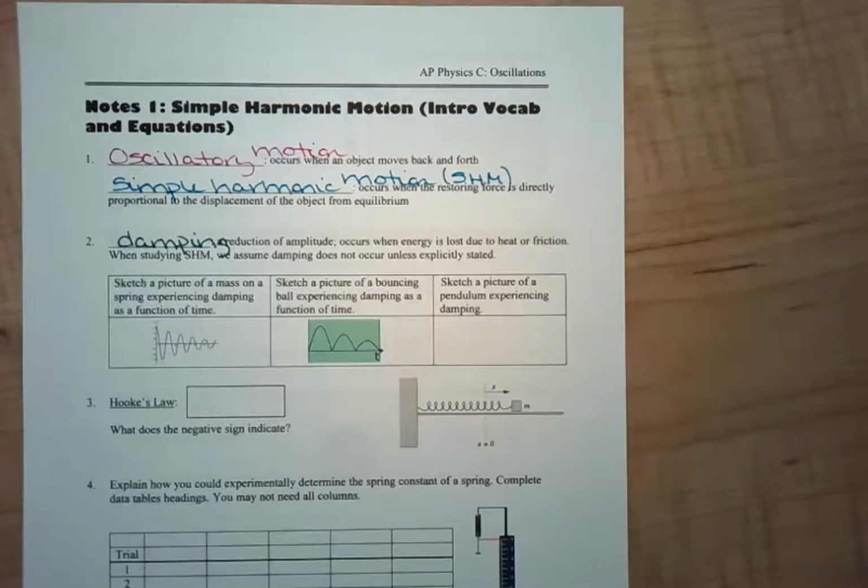In this video, we're going to start a new unit called oscillations. If you're following the AP Physics C curriculum, this will be Unit 6. So oscillatory motion exists when an object moves back and forth.